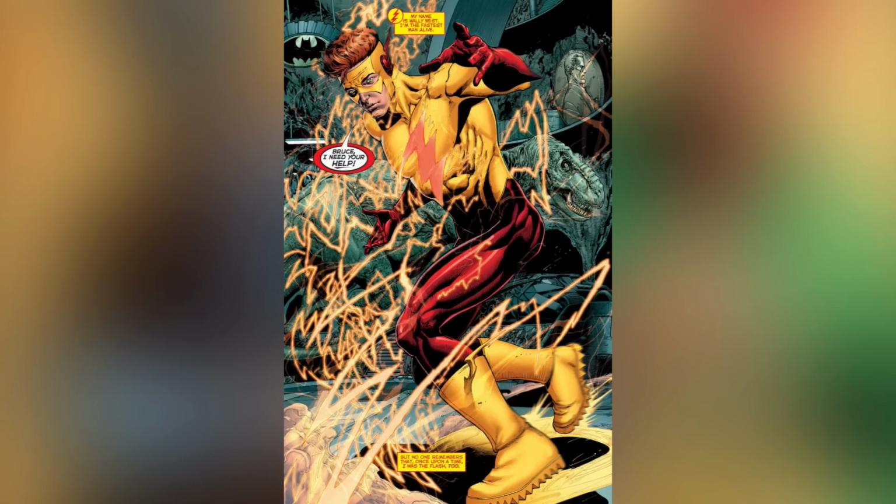I think Impulse is a great name for a speedster, too. I think it's a great name for a speedster, too, and that way we get to have the Impulse legacy, and Impulse does have a legacy. He had a solo series, a great solo series. Yes, in the modern DC universe. Cool. 10 out of 10. I would love that. Yeah.